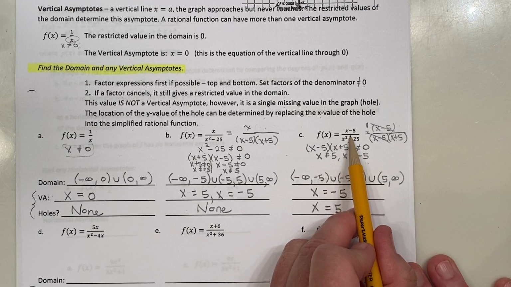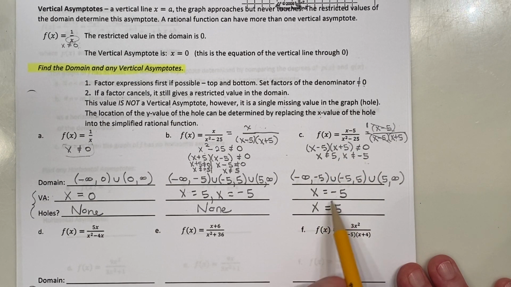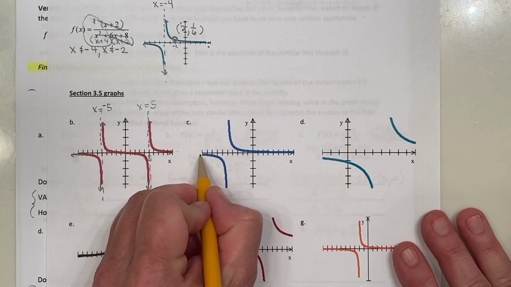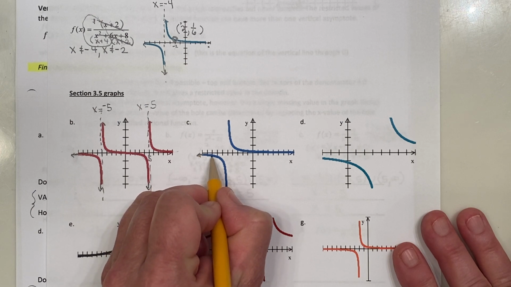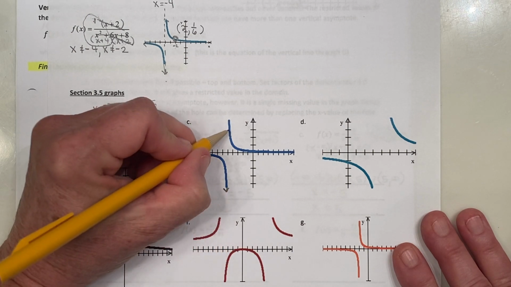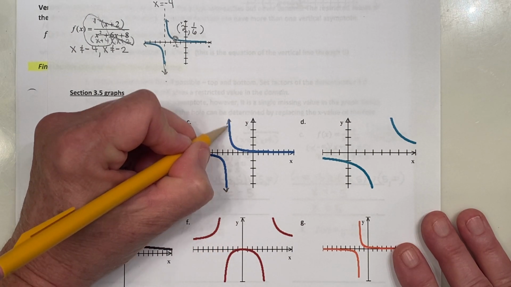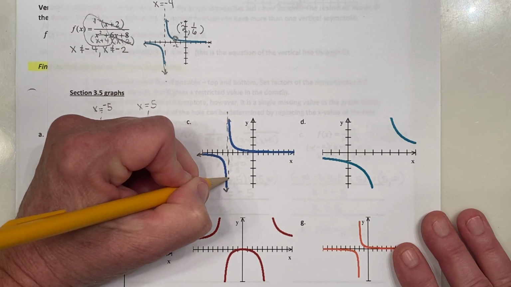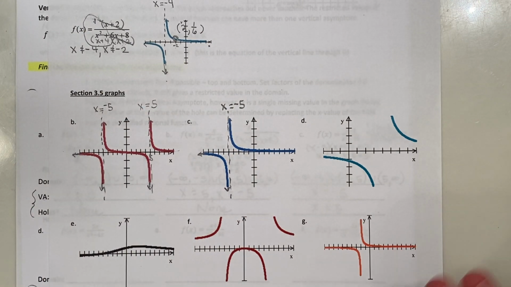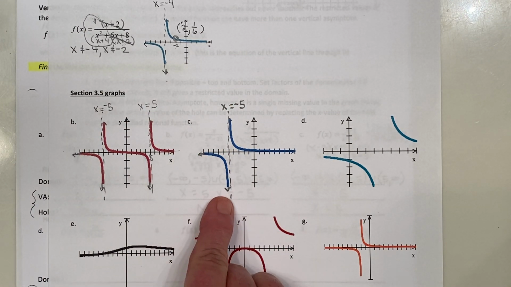So for this graph, when we look at it in a minute, we'll have a vertical asymptote at x equals negative 5, but we're going to have a hole at x equals 5 that we're probably going to have to remove just because of my software. So let's look at C's graph. C's graph is here. We have the graph coming on the screen just below the negative x-axis. We dip downward, that suggests a vertical asymptote. When you lift your pencil to continue drawing, dash in at x equals negative 5, a vertical line. That's the equation, x equals negative 5, of that vertical asymptote.